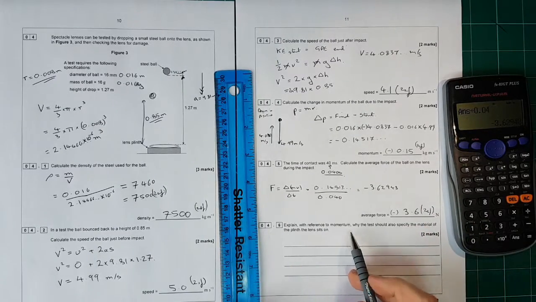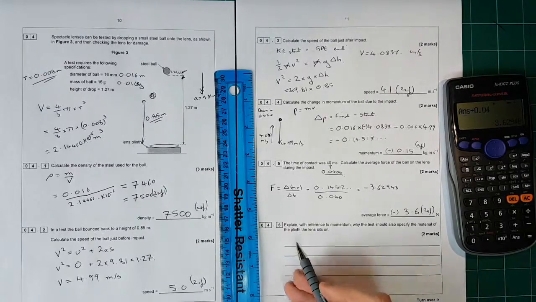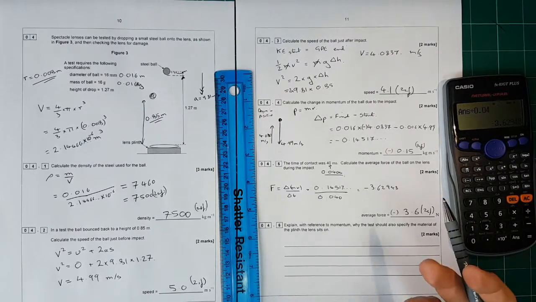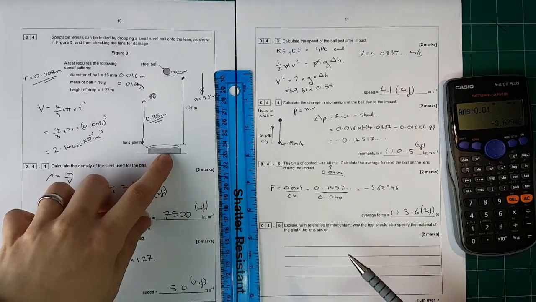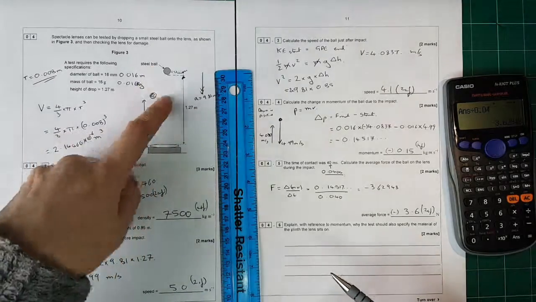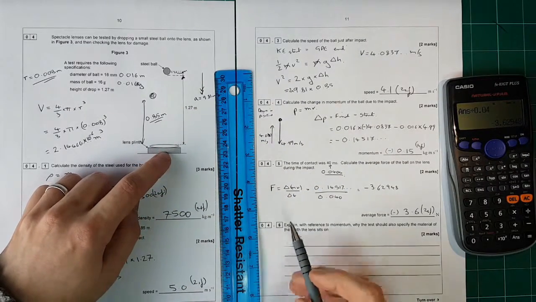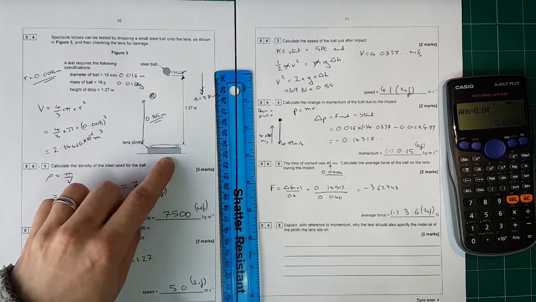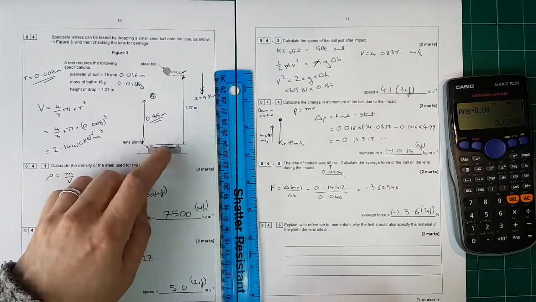Explain with reference to momentum why the test should also specify the material the plinth of the lens sits on. This is an explain question, so we need to refer to some physics in our answer. Well, really, if you want a controlled test, for the results to be the same every time, you've got to make sure that the plinth that the lens rests on is the same. Because if we changed it to something that was softer, then you can imagine that as the ball came down, it would absorb some of the energy, increase the length of time for the collision, and thus reduce the force. So any change in the lens plinth would change the force of the ball on the lens.